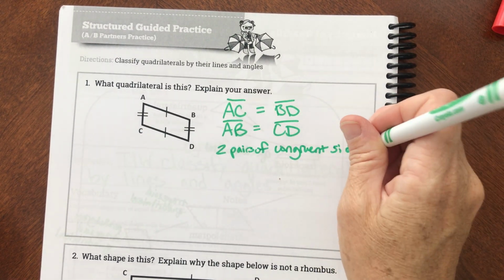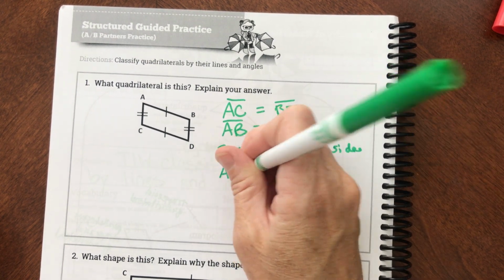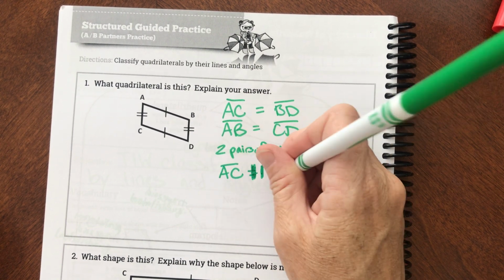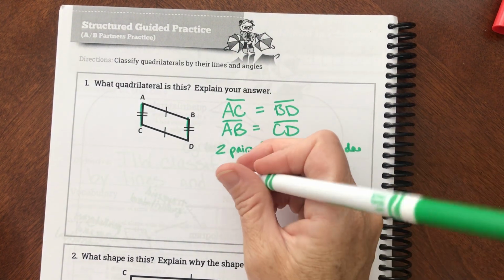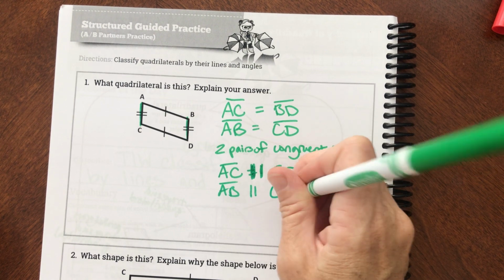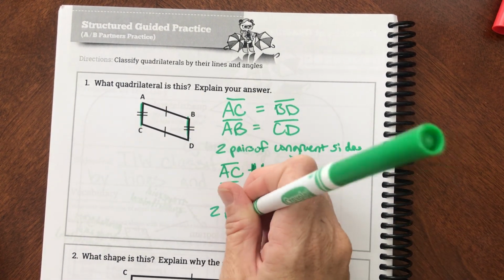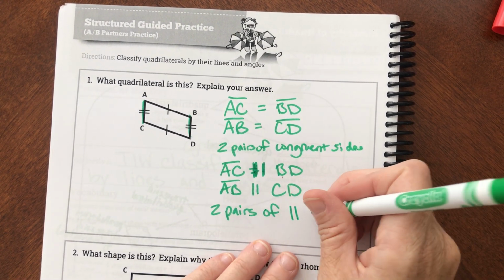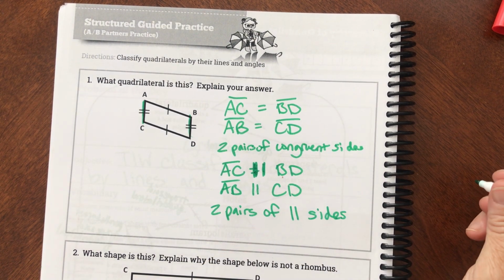What else do we see about our sides? I see that AC is parallel to BD. This and this will never touch. And then isn't AB also parallel to CD? This and this will never touch. So we have 2 pairs of parallel sides. What else do we see?